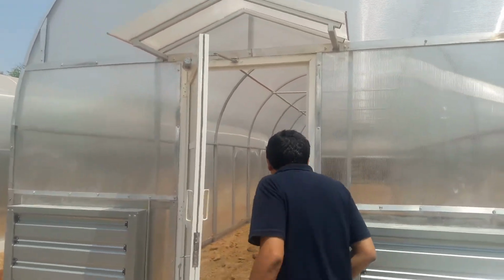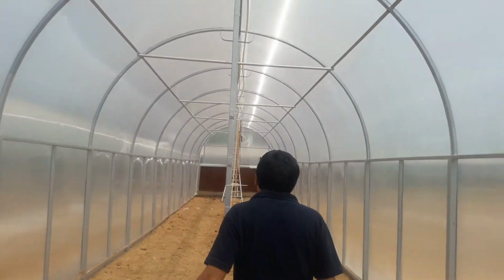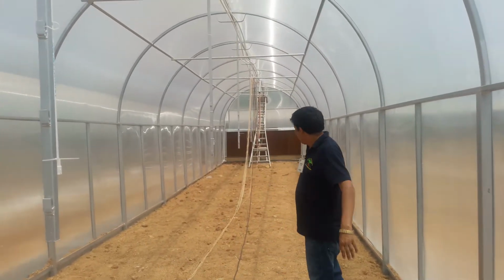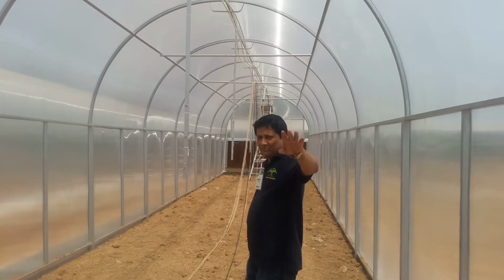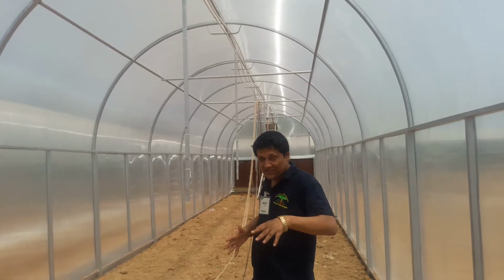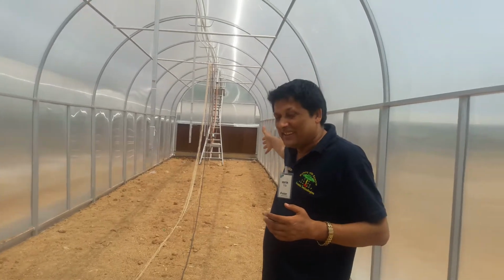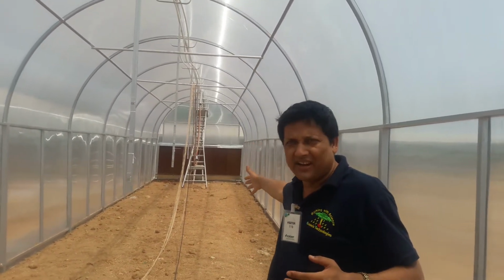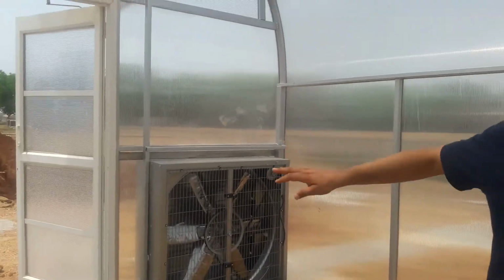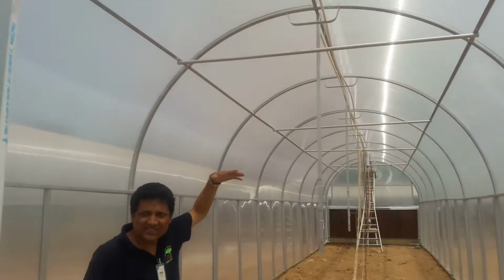If I take you inside, this is a big tunnel of 25 meters. Plants will be grown here across the tunnel. Now a temperature gradient atmosphere is to be created inside the tunnel. How is this created? There is a cellulose pad at the back, a cooling pad, and in front you have the fan, and on top of that there will be a heating system arrangement.